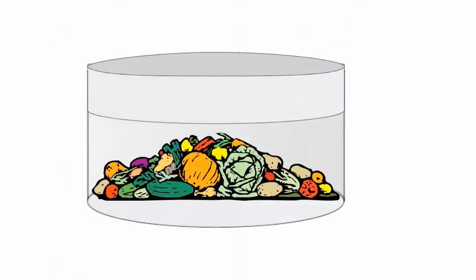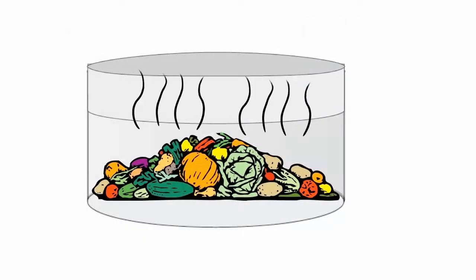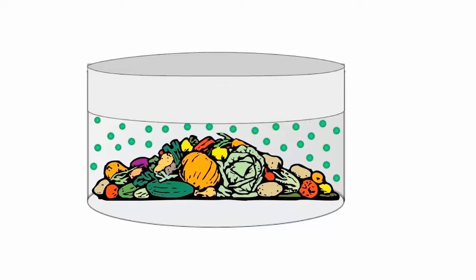It's because the particles will each continue to travel in a straight line until they hit something, in this case the wall of the container. So, the smelly gases given off by rotting vegetables in a sealed box will fill the box with rotting vegetable smell, but you won't be able to smell them outside the box.